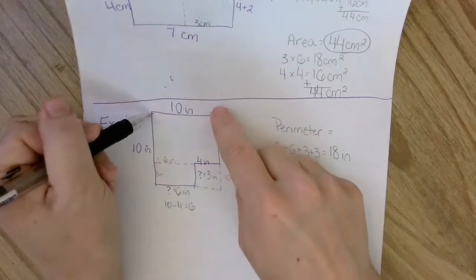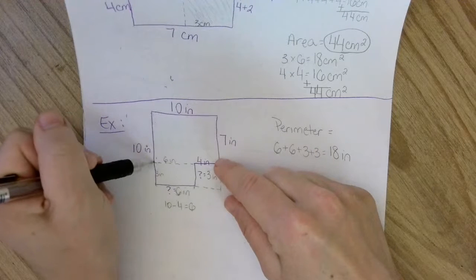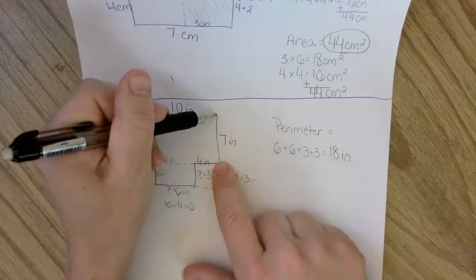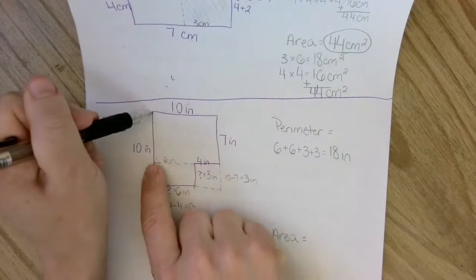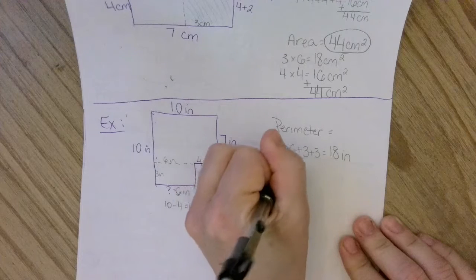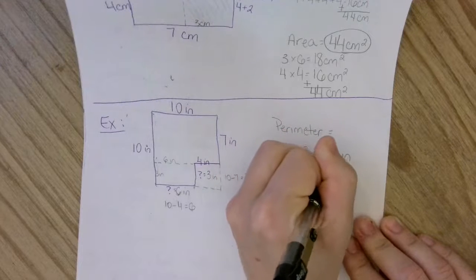So that means that 10 inches, this whole piece right here is going to be 10 inches, okay? And then if this is 7 inches, then that means that from here to here is 7 inches. So I'm going to add up 10 plus 10 plus 7 plus 7.